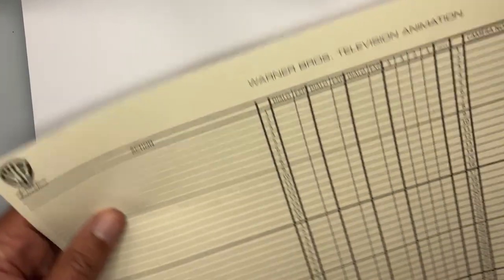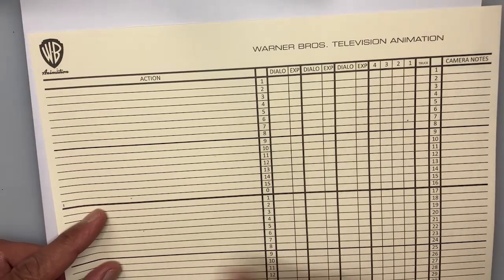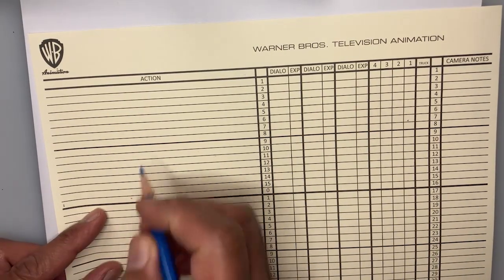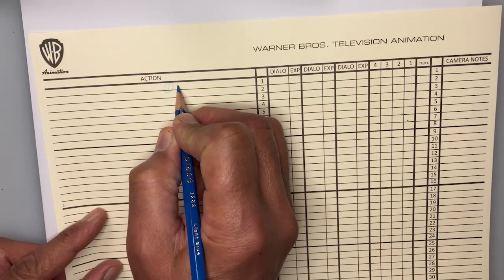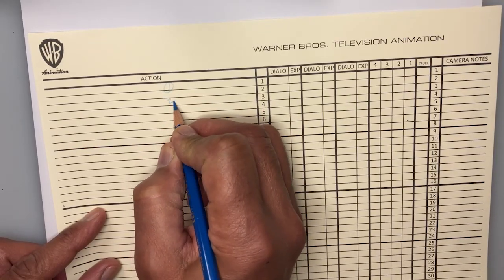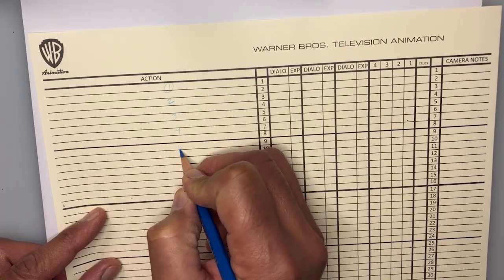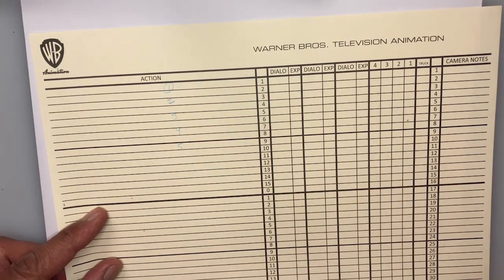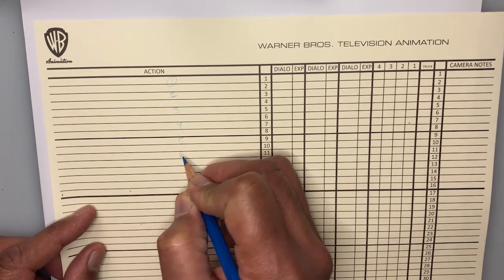Something he doesn't tell you is to set this up on an exposure sheet. And what you would do is you would have your first drawing here in the first frame, and then your next drawing here, and 6 is the stride drawing, so that would go here.